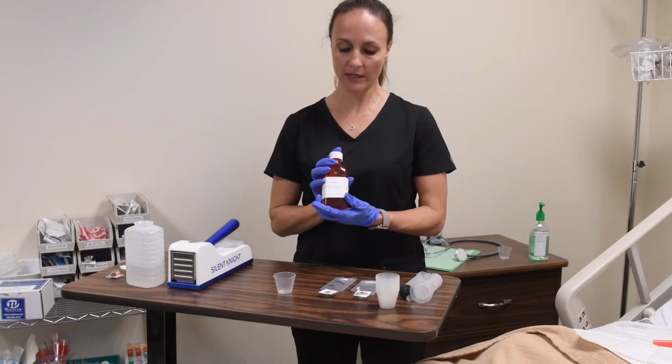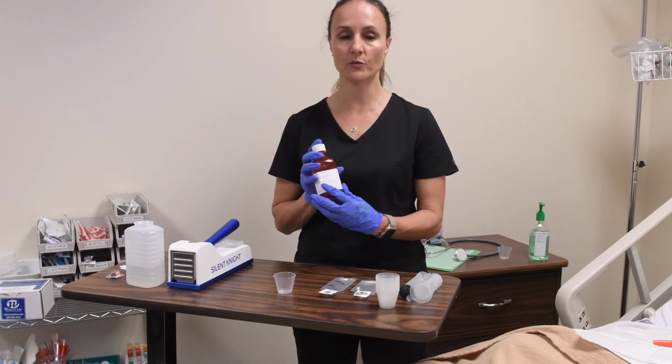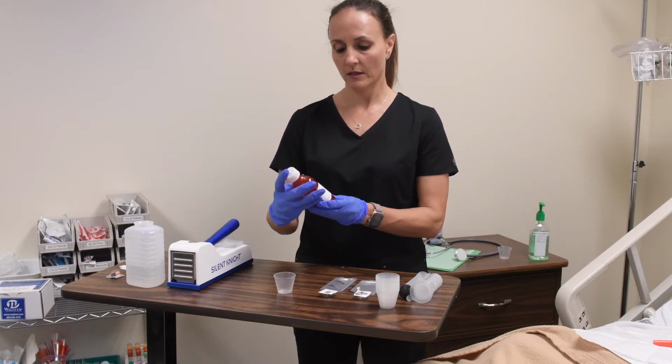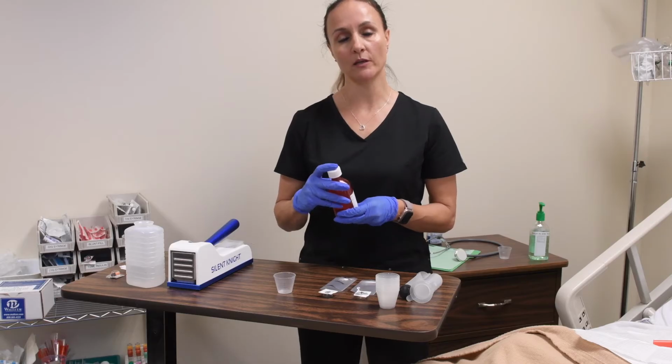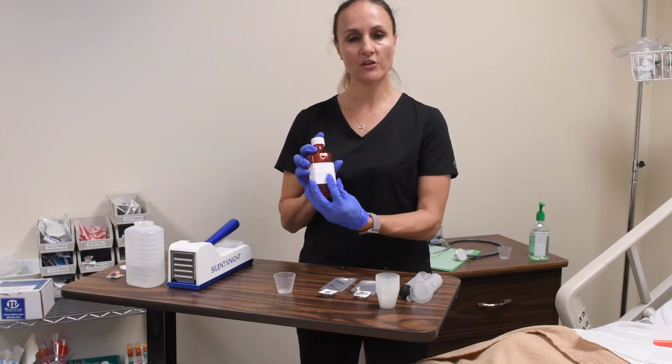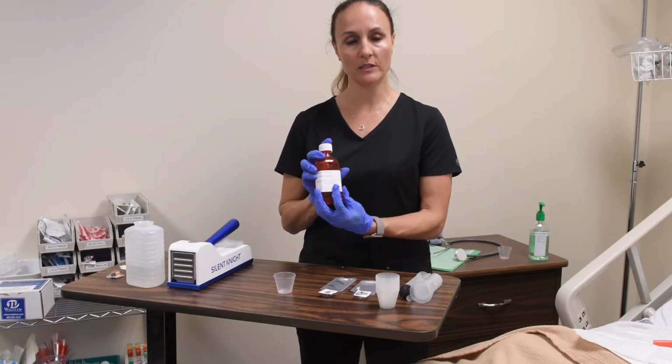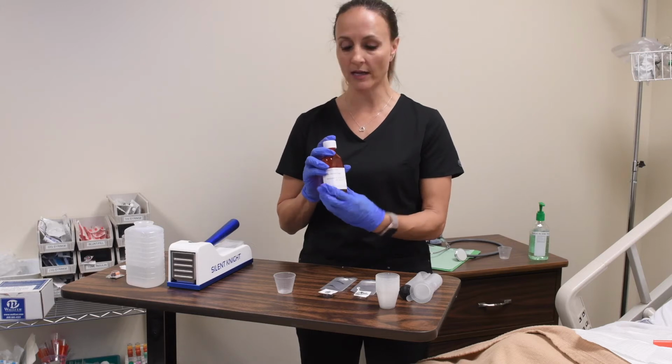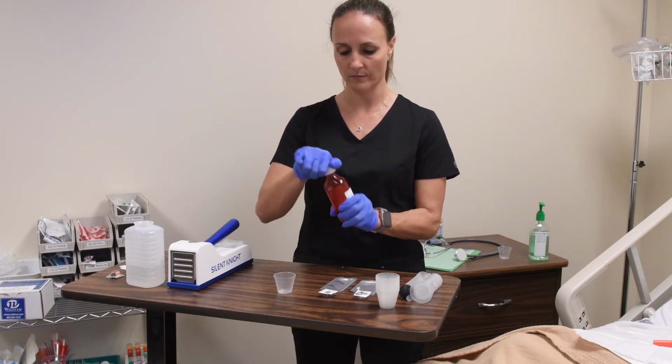Now I'm going to give medication in liquid form. Make sure that you read the label. The doctor has ordered 30 milliequivalents. The medication label says 30 milliequivalents per 15 mLs. So I need to pour 15 mLs.